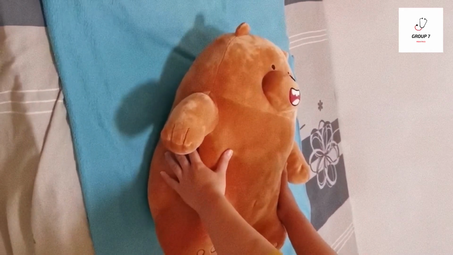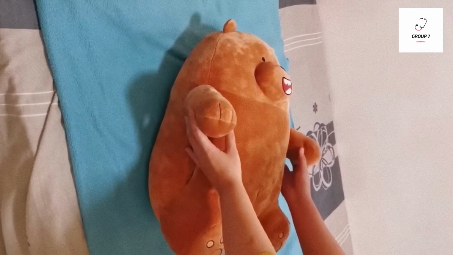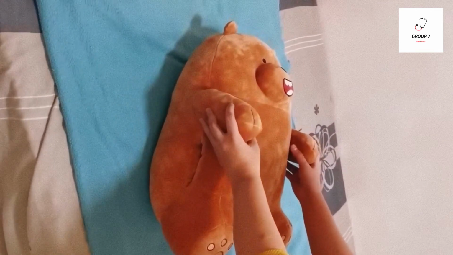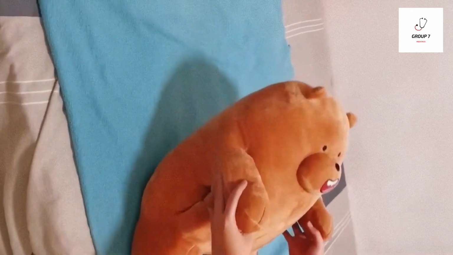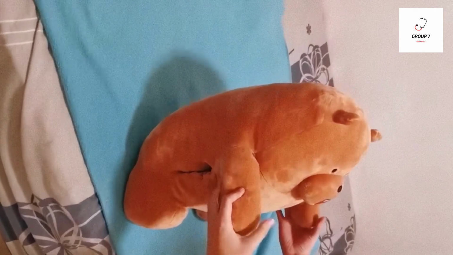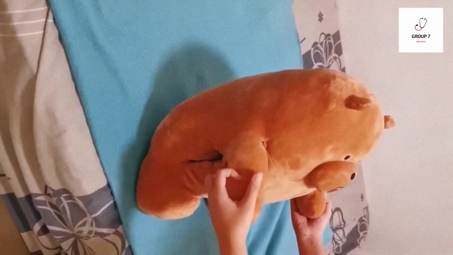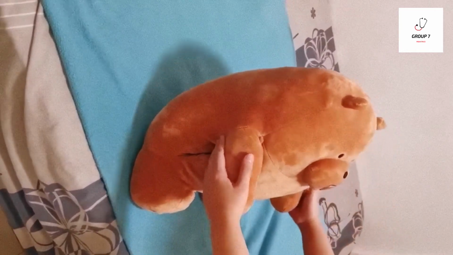Next, we examine for the muscle tone. For traction response, hold the hand of the baby from the supine position and gently pull the baby to a sitting position. Normally, the baby's head lags slightly behind the baby's body and then falls forward upon reaching the sitting position.